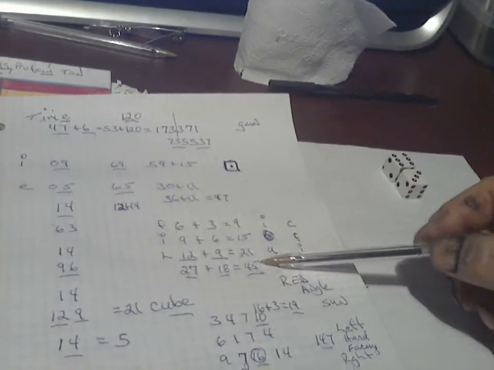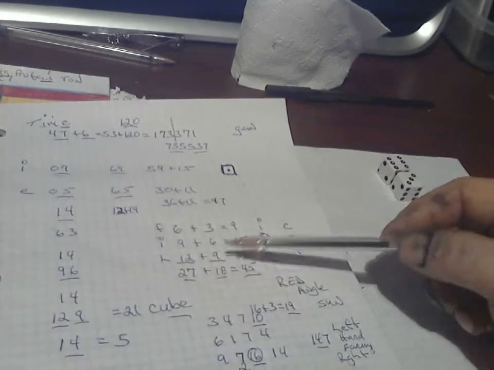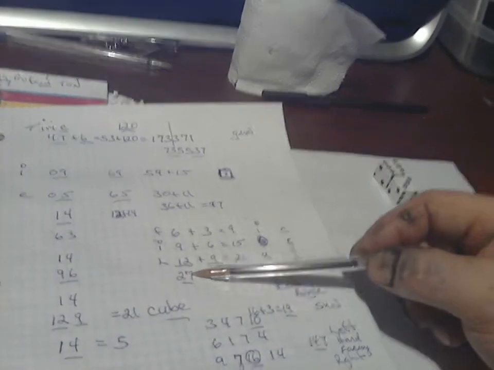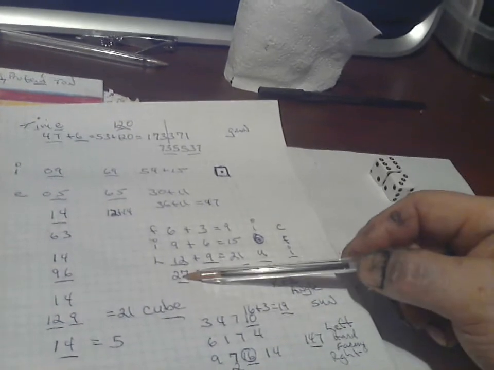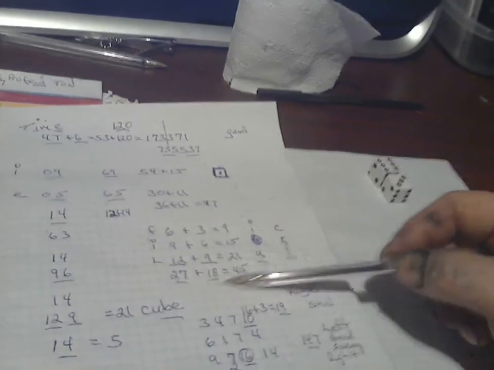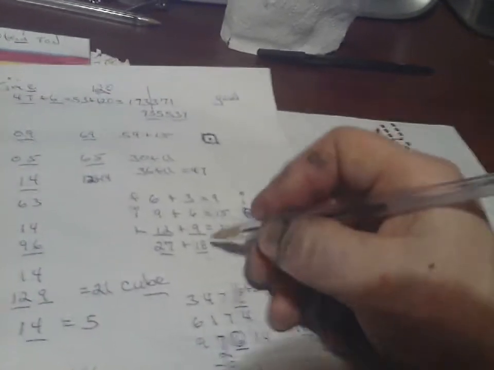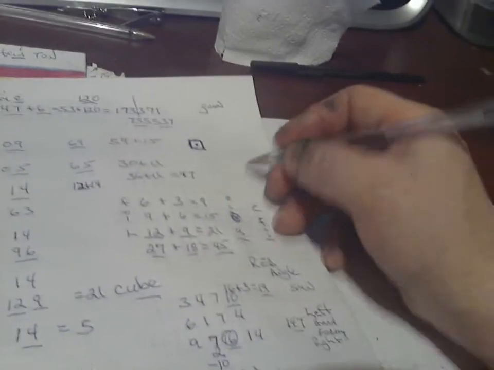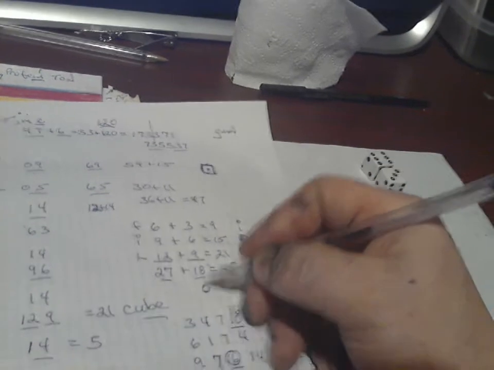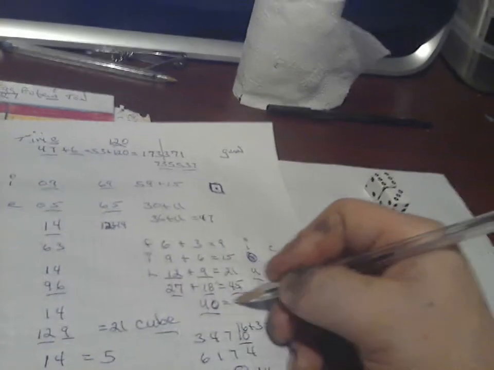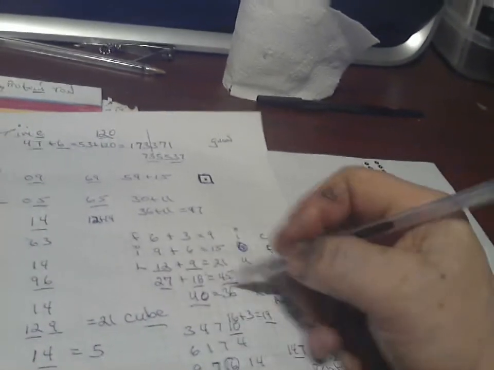gonna get into that. 5 and 8 is 13, and 7 is 20. 8 and 7 is 15. 1 and 2 is 3. 3 and 15. 3, 1, 5. 8 and 7 is 15. 2 and 1 is 3. So we have O and U equals to 36 creation.